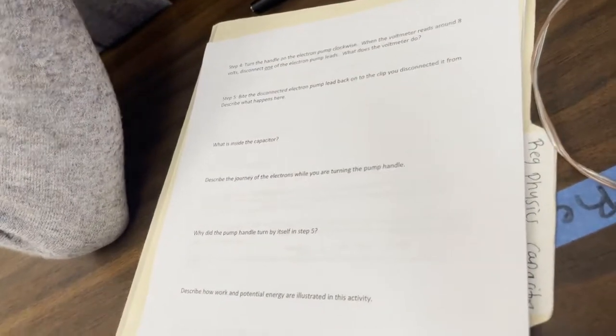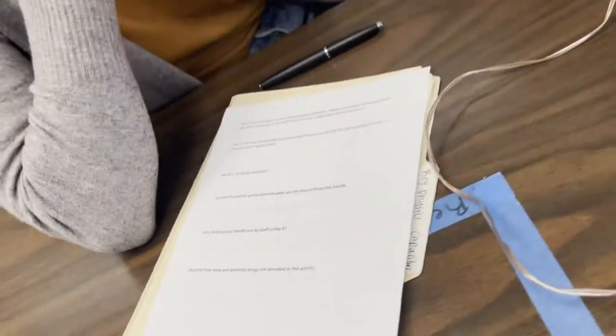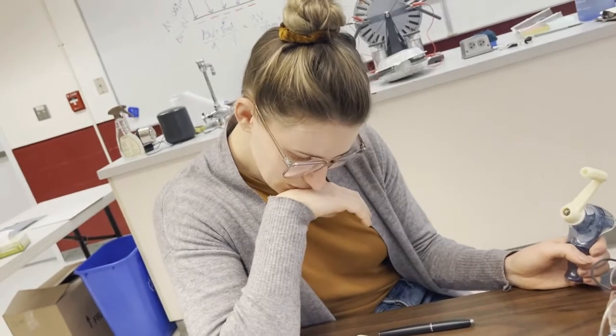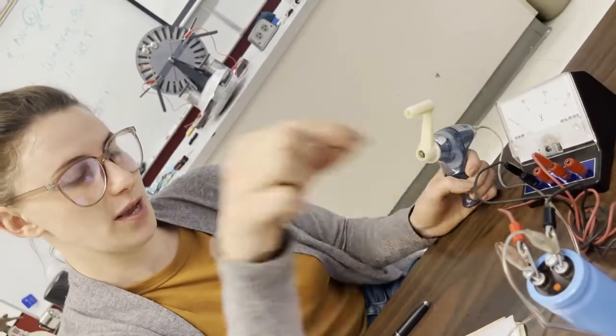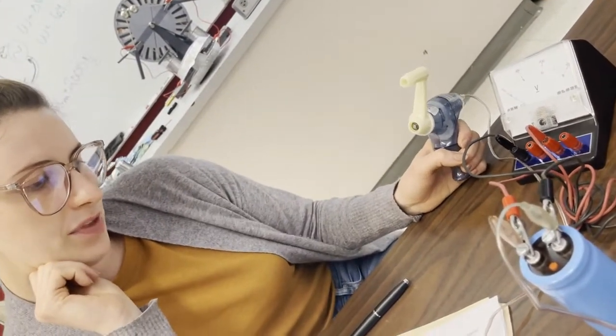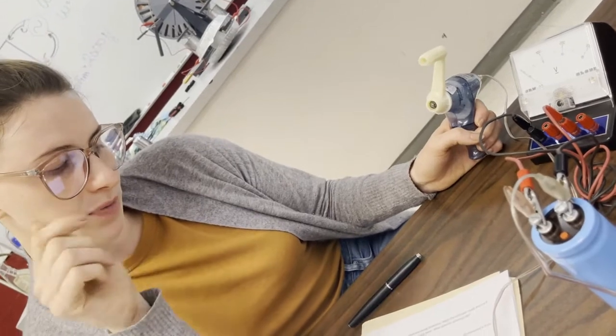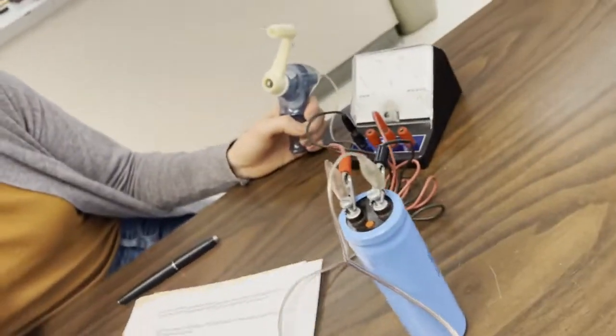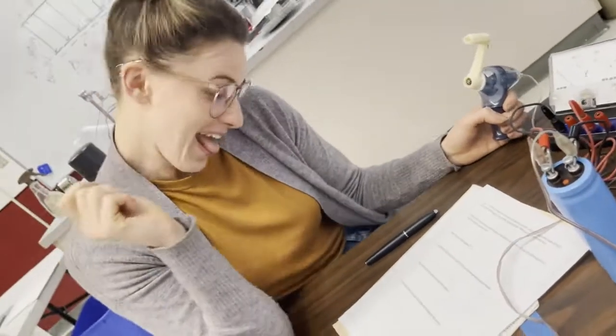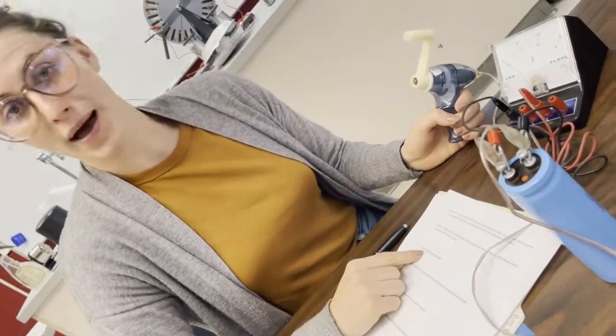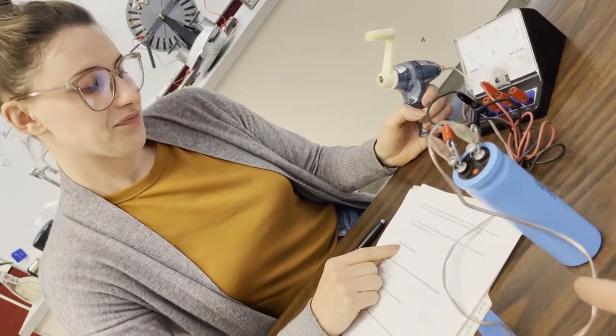It started turning. So there are some responses here for you to handle, and that'll be the rest of the lesson. Describe what happened here once I put the lead back on the clip. And tell me, what is inside the capacitor? We've been talking about it. You should know.